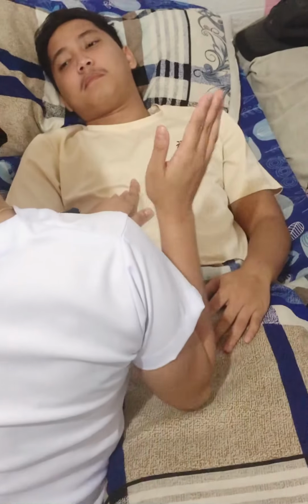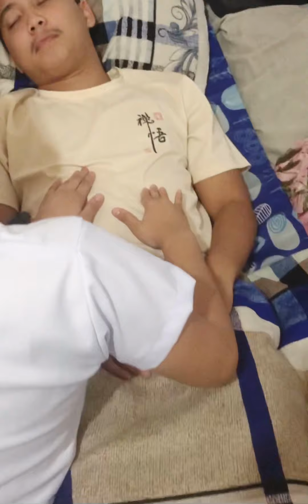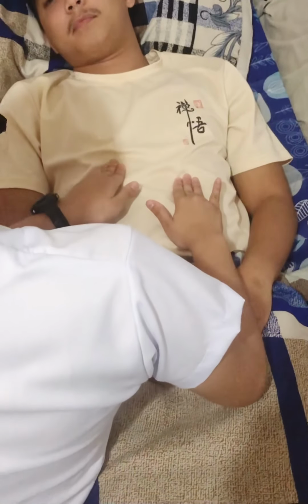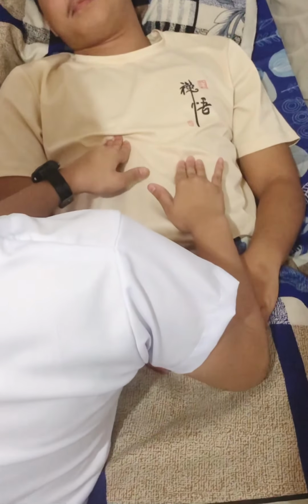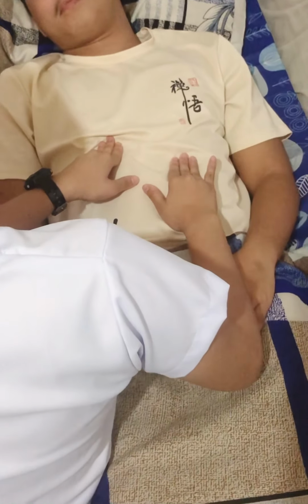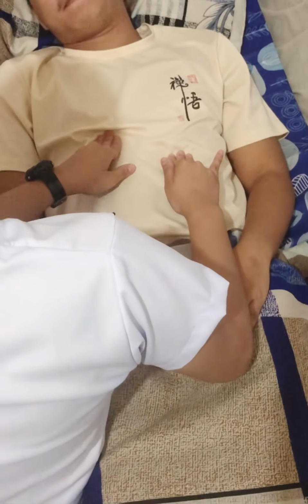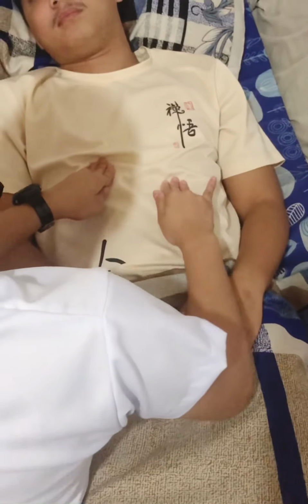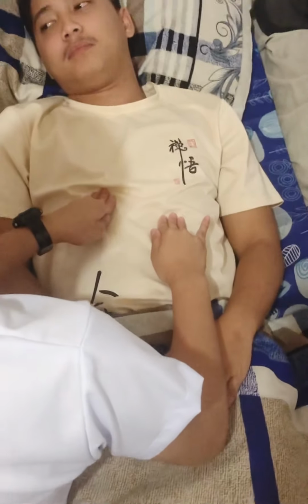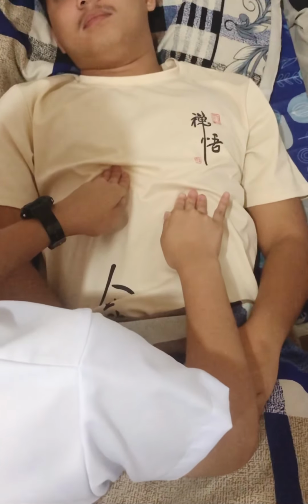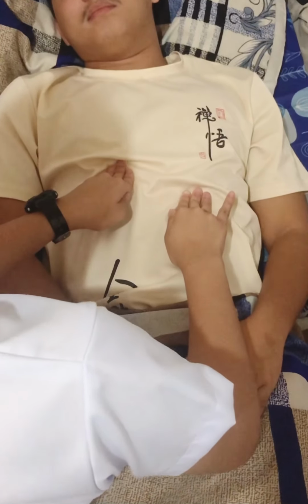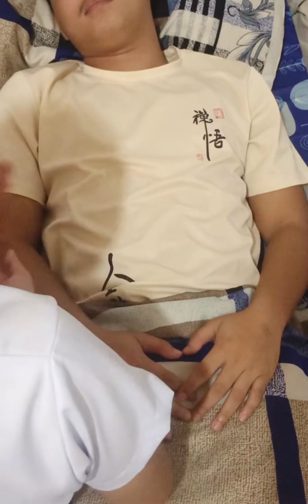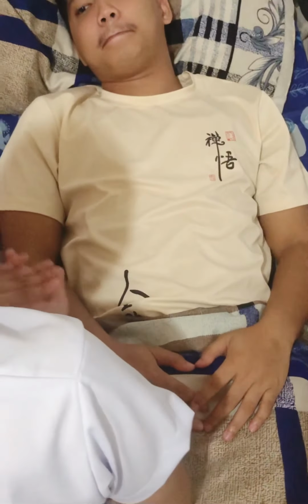Then, I will place my right hand in the rib margin. Then, I will ask the patient to breathe deeply, and I will press my hands together to palpate the spleen on inhalation. So, sir, breathe deeply. So, normally, it's not palpable.